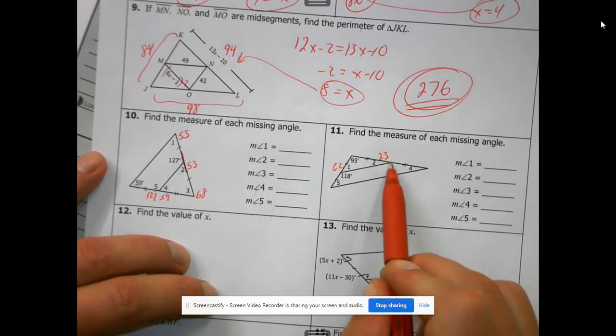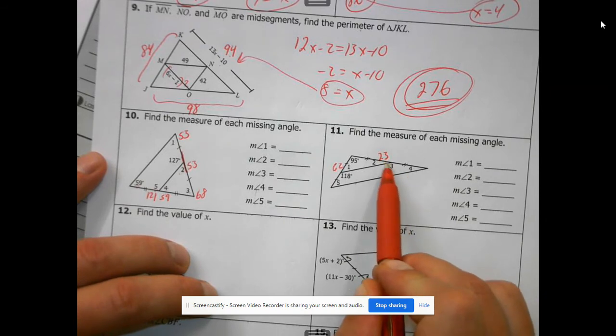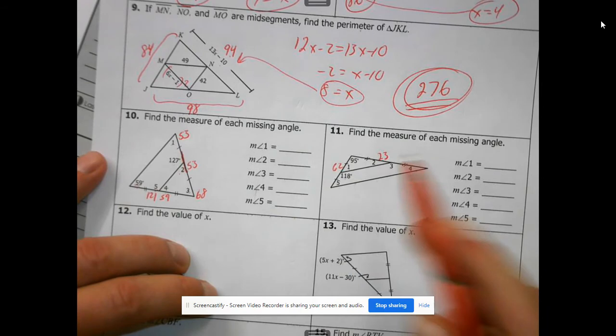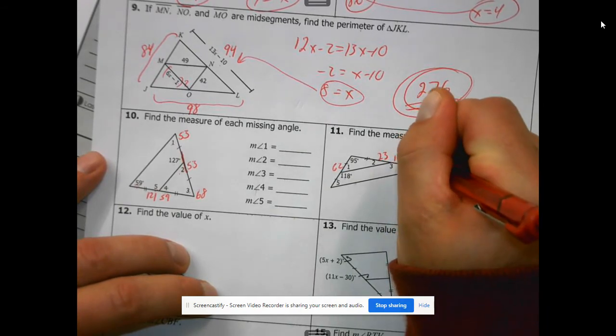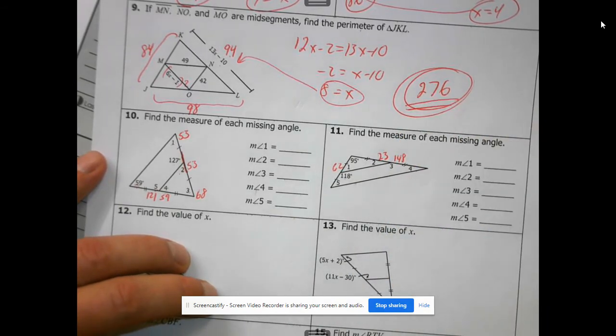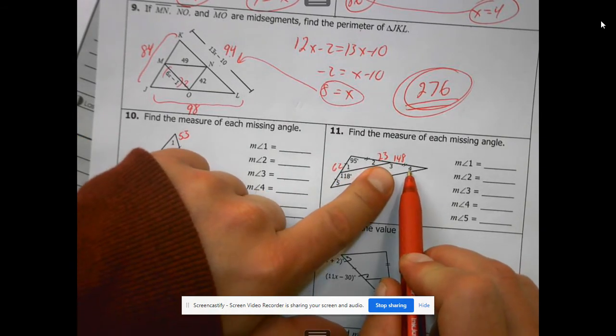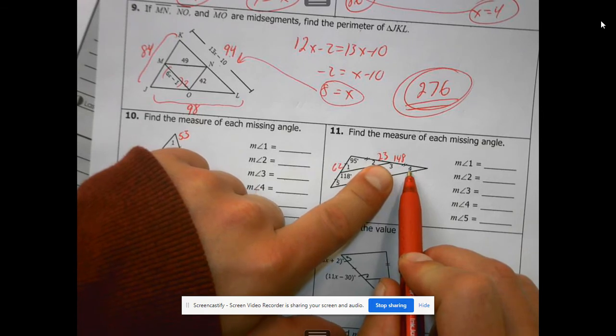These make a linear pair, angles 2 and 3. So if I take 180 minus the 23, angle 3 is 148. These are consecutive interiors, which means they add up to 180.